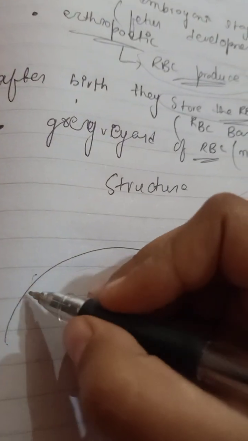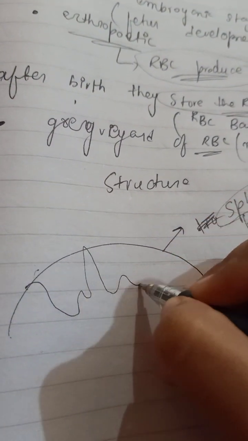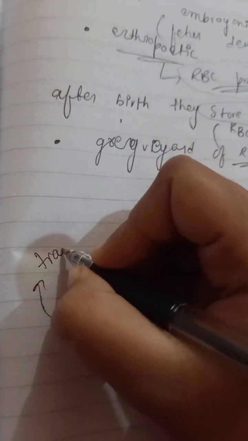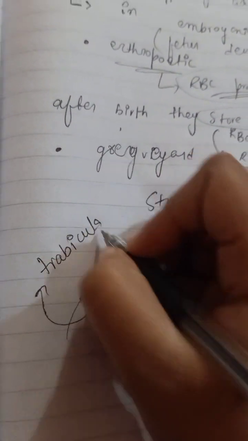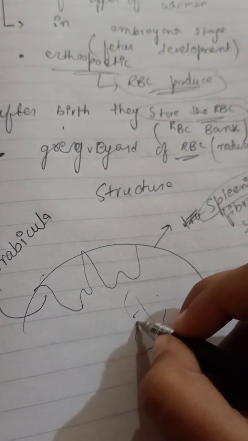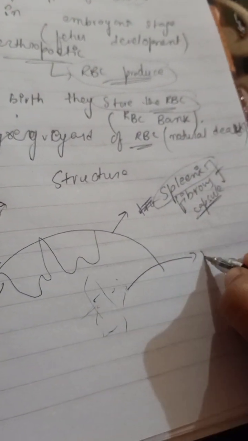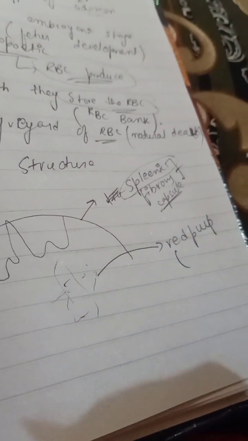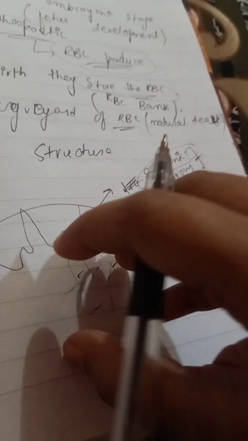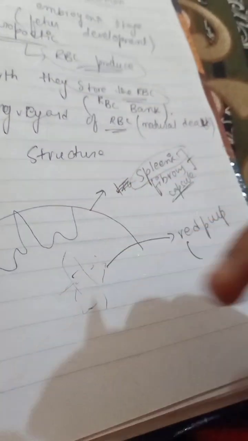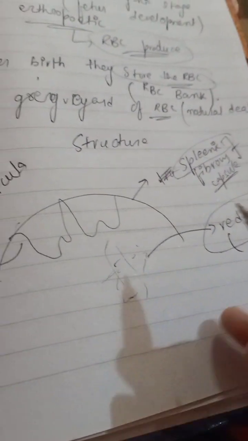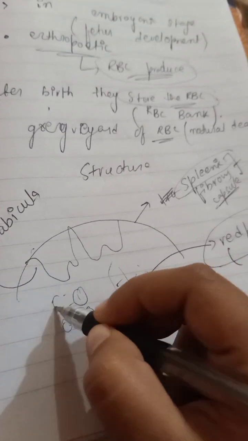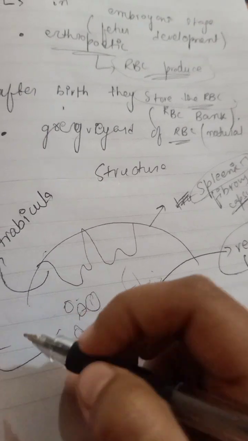Okay, inside that we have the trabeculae too, which are channel or duct-like structures. With that, we have what we call the red pulp. What is the red pulp? The red pulp is where clusters of RBCs are stored. Here there is a cluster of RBCs, and we call that cluster the red pulp. In the center we have this structure, which we call the white pulp.